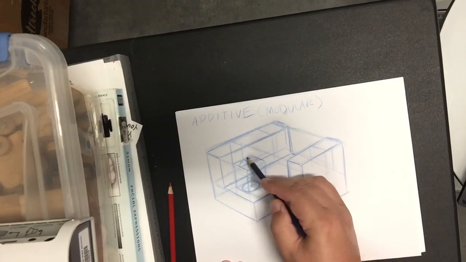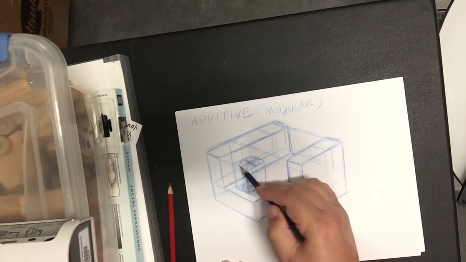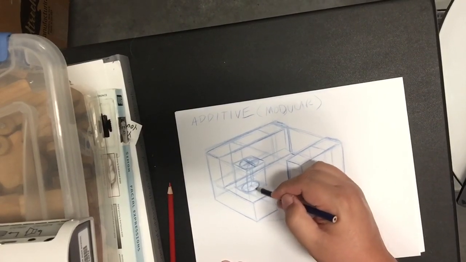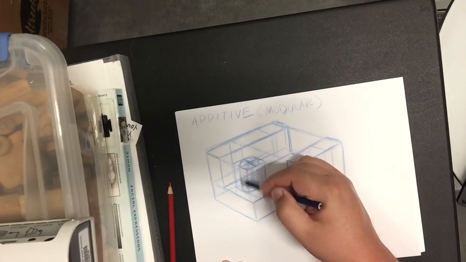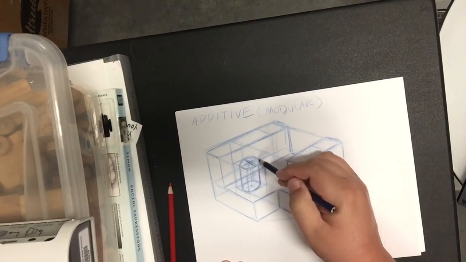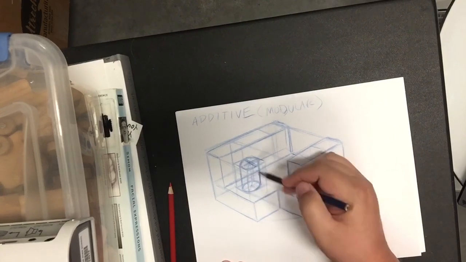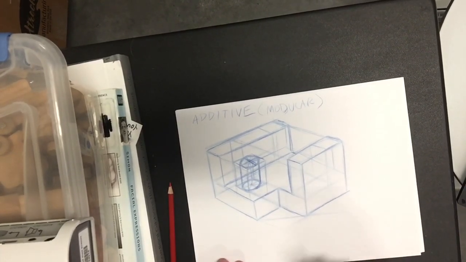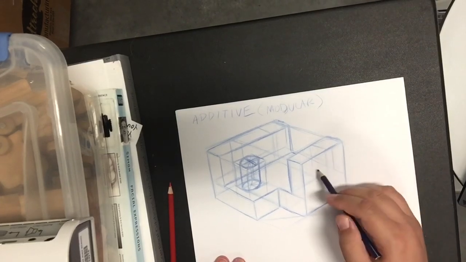And if those axes are lined up, I should have a nice straight cylinder that I can then just connect the edges to. All right, that's a little wonky, but it'll do.